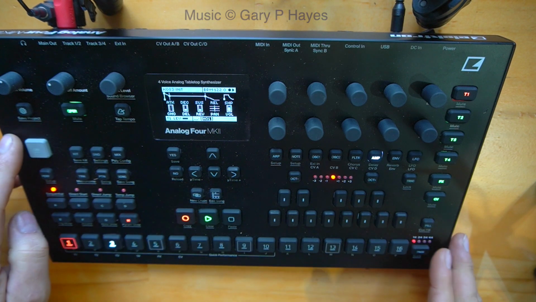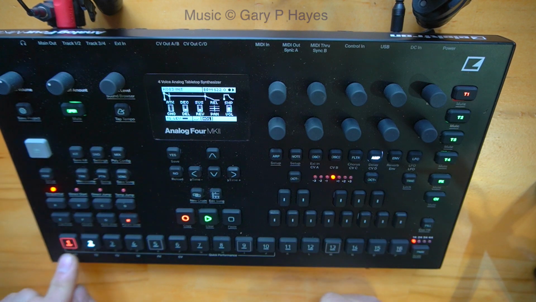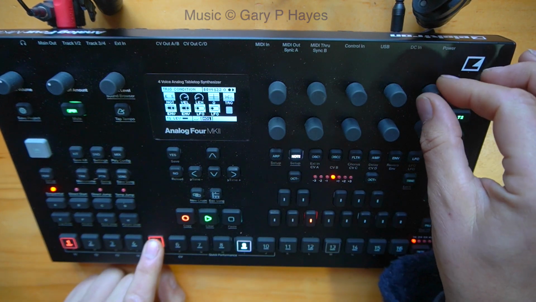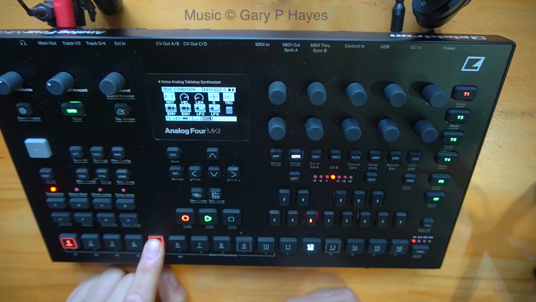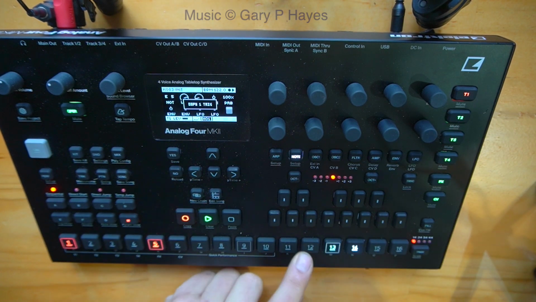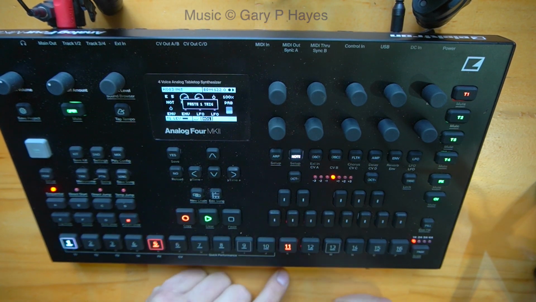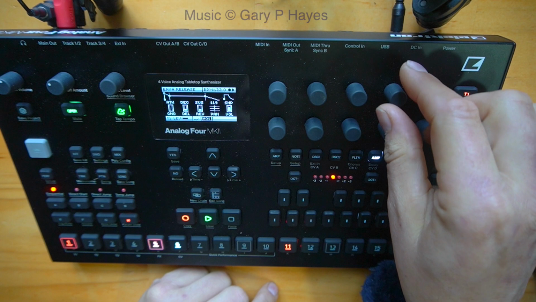I might make the sequence a bit longer, so let's go to 16. So when it goes round to 1, and then occasionally I'll have perhaps something on step 5. Just make the notes probability about 33%, and then copy that one over to say 11. And now increase the sustain.